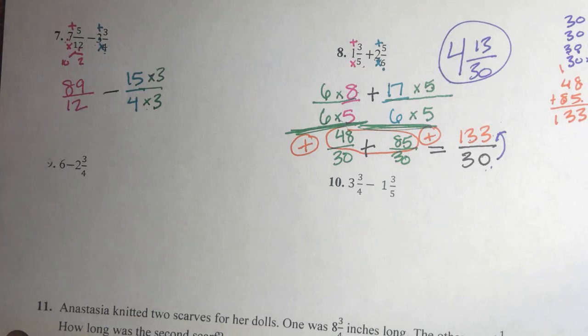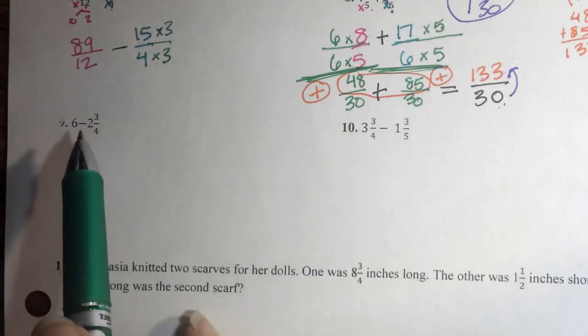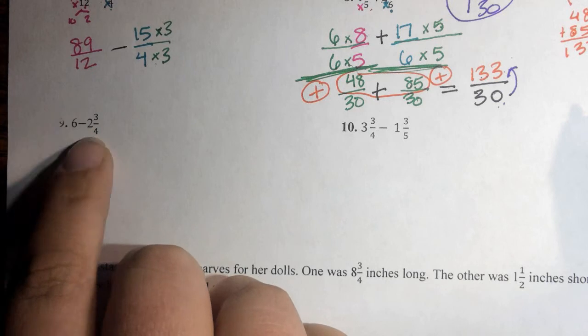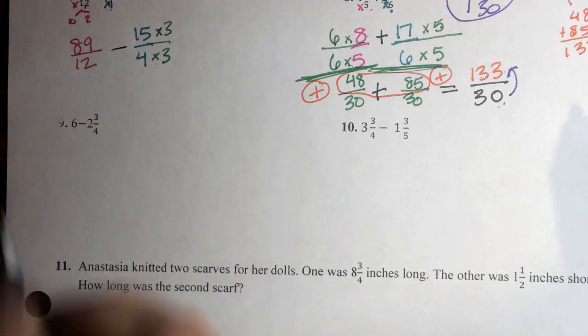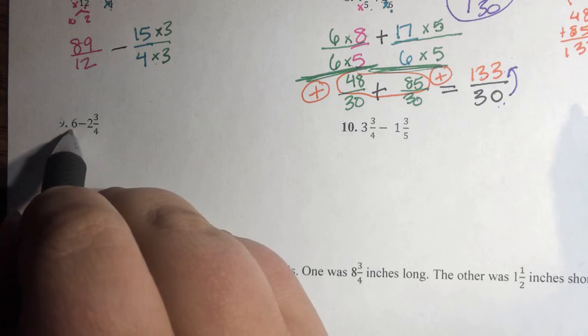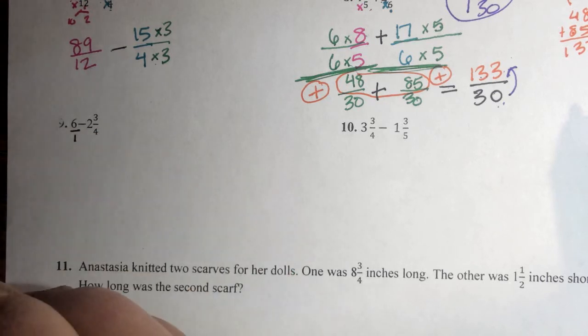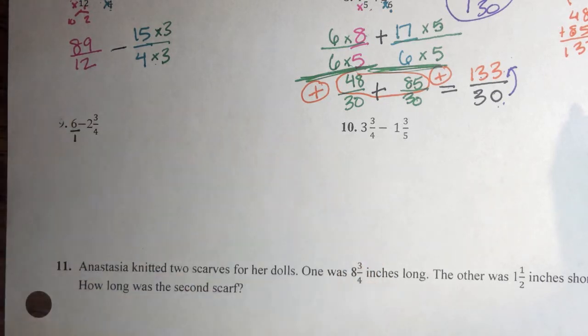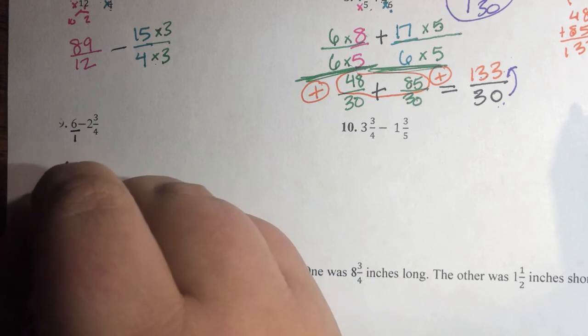This is going to now be 25:07 for number 9. Okay. Number 9 has a whole number minus a mixed number. A whole number is going to be 6 over 1.